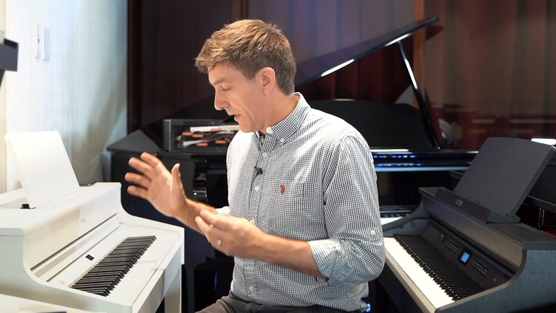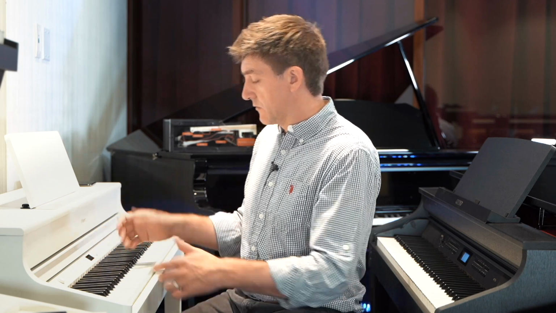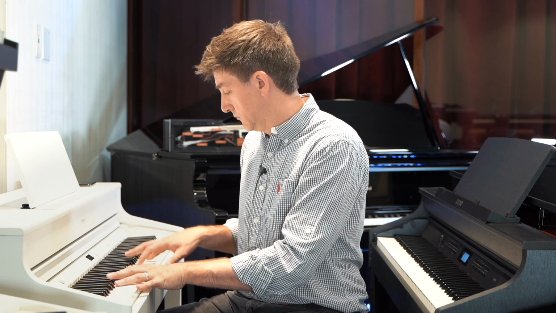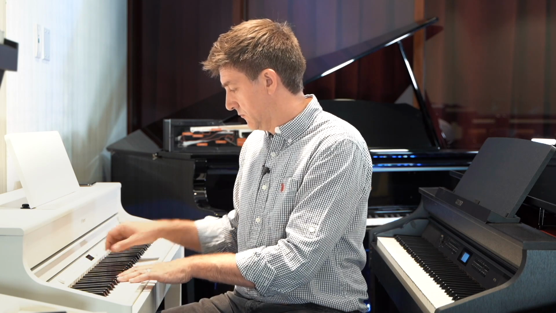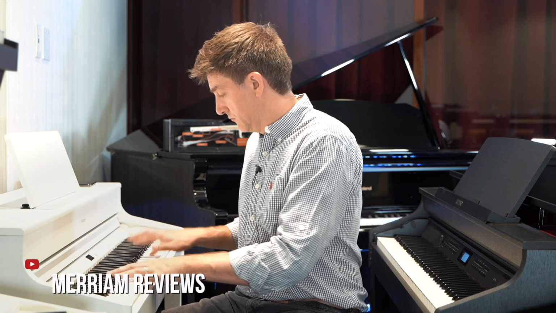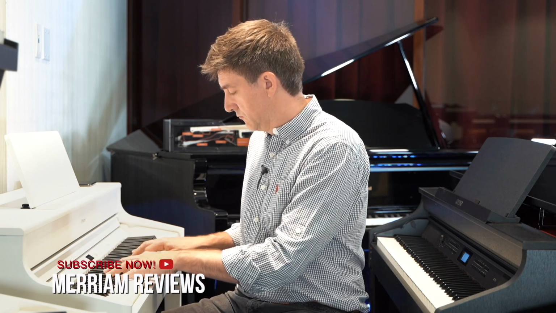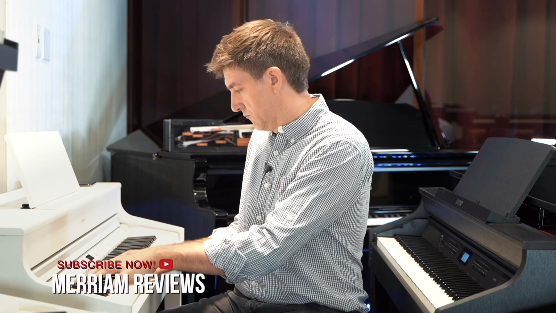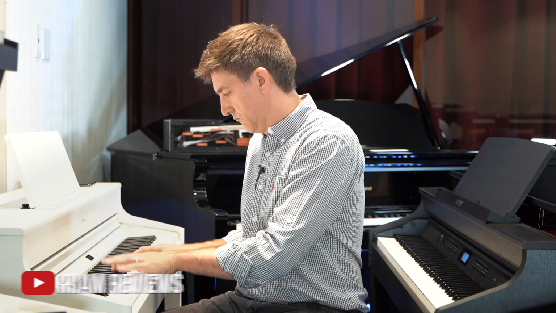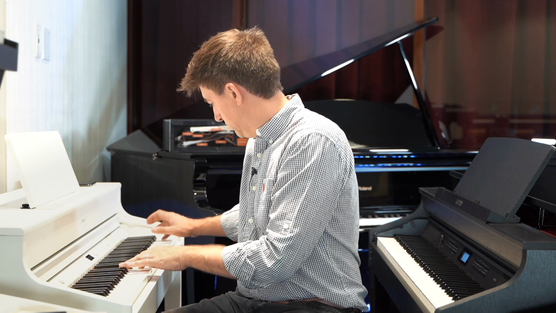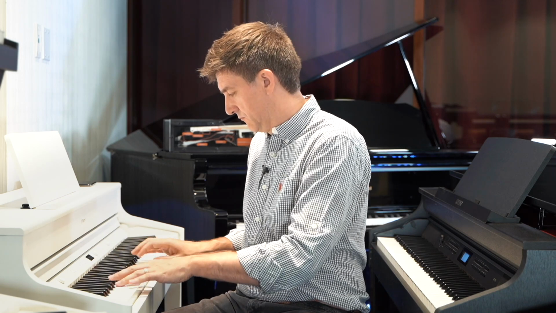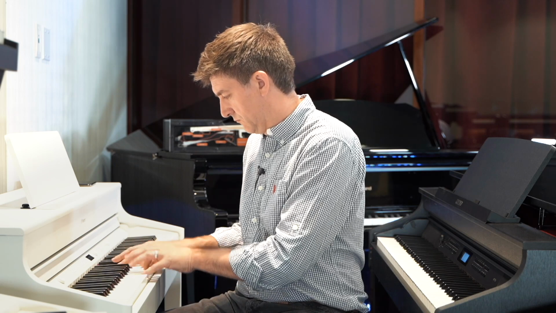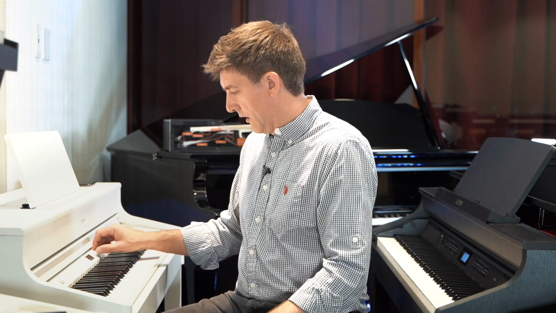So it's using this engine, and it's got several different acoustic models in it. This is the concert piano that you're hearing right now, but there's also ballad piano, mellow piano, bright piano, and then we get into the E pianos, the strings, others.